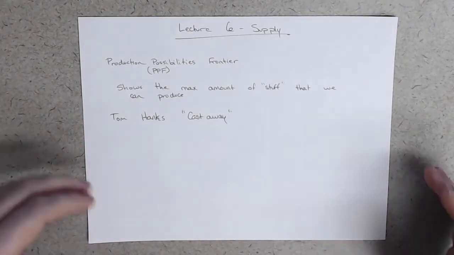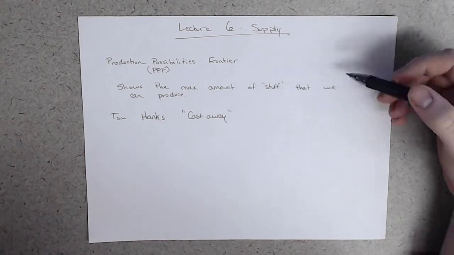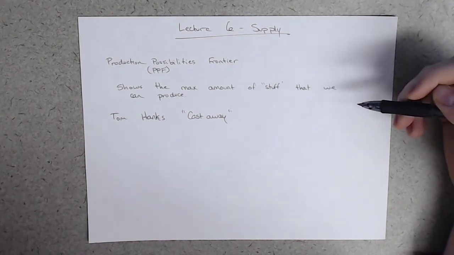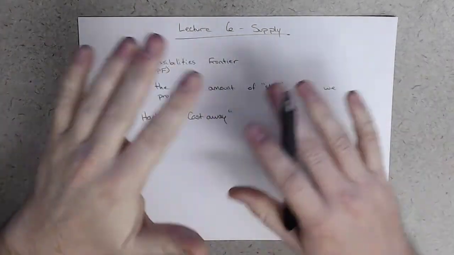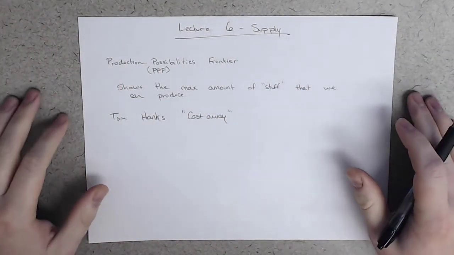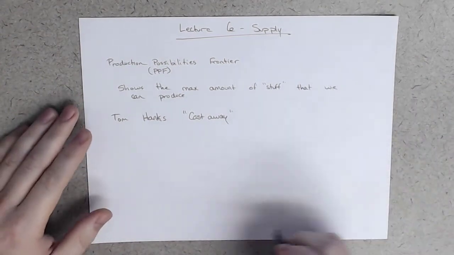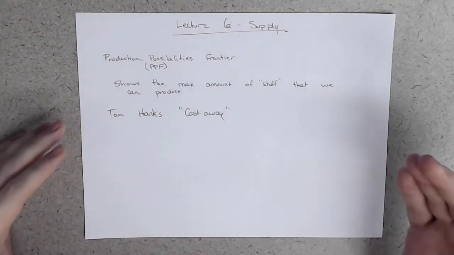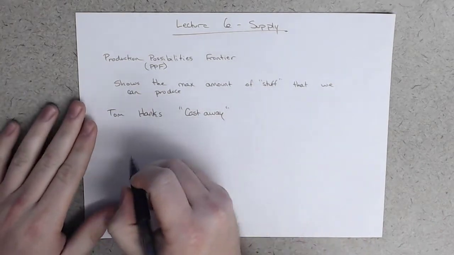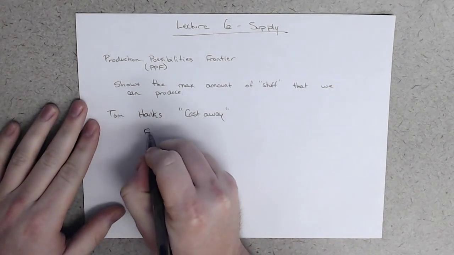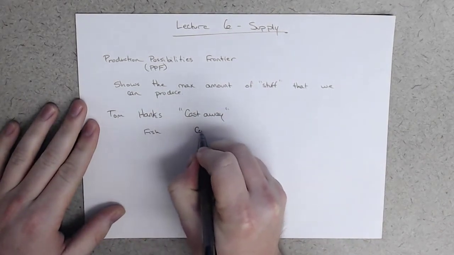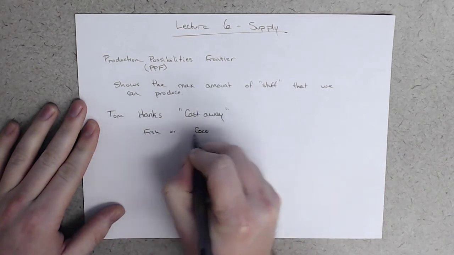Okay. So Tom Hanks, his airplane goes down and he finds himself stranded on an island all by himself. Okay, there's no one else there. So anything that Tom Hanks wants, Tom Hanks has to do himself. Let's pretend, which is not wholly inaccurate if you watch the movie, that Tom Hanks can either fish or harvest coconuts.